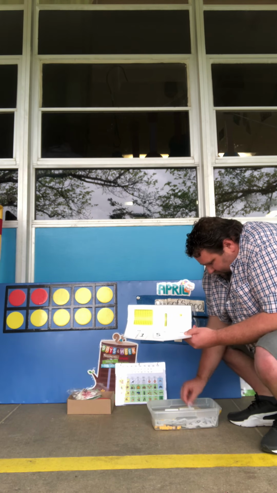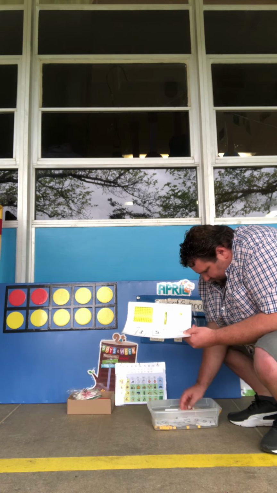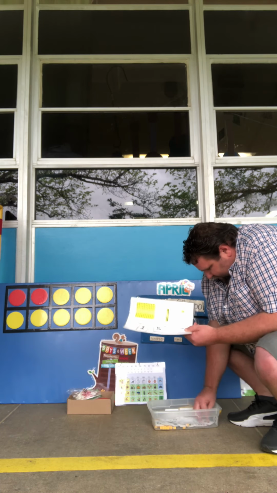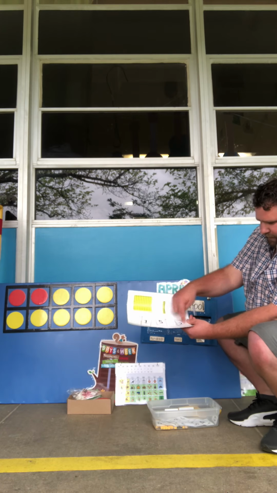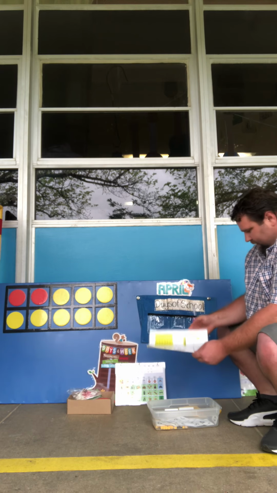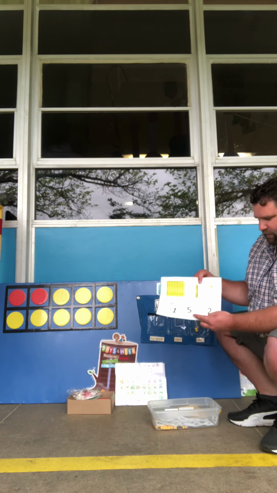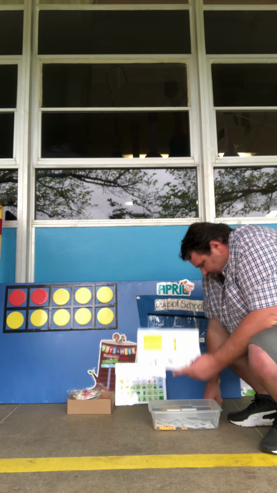So let me look through our bin here and find the number 2 for us. He's hidden pretty well today. There he is. 152. So now we got to match our sheet to our calendar. So our sheet says we need 5 tens. So let's count our 5 tens out together.